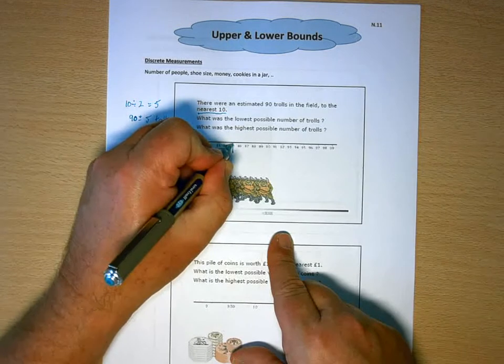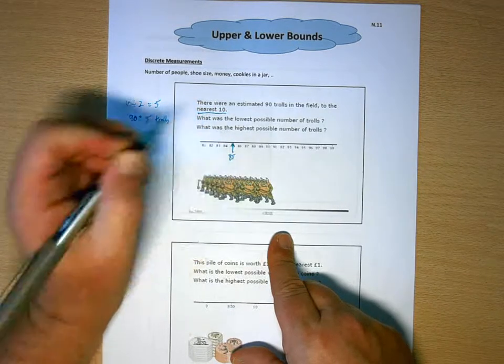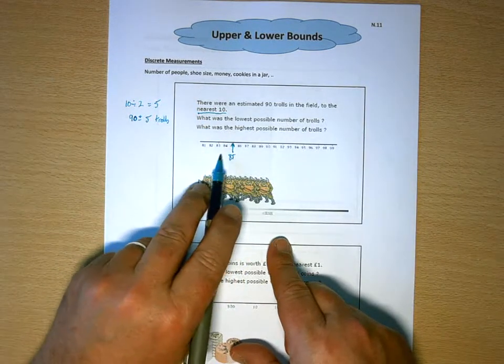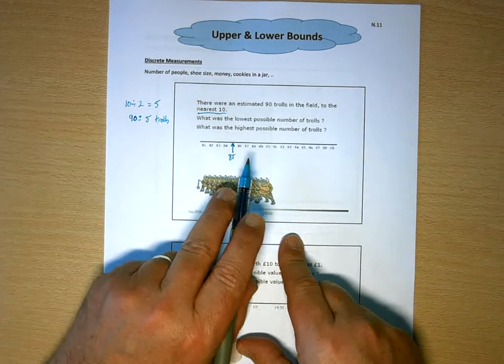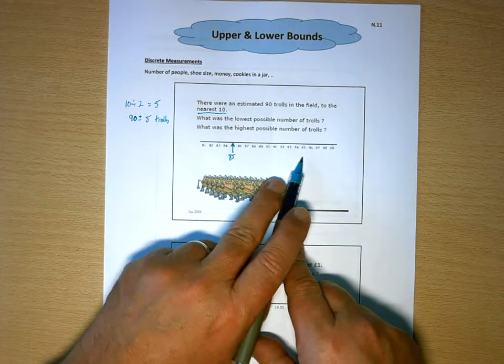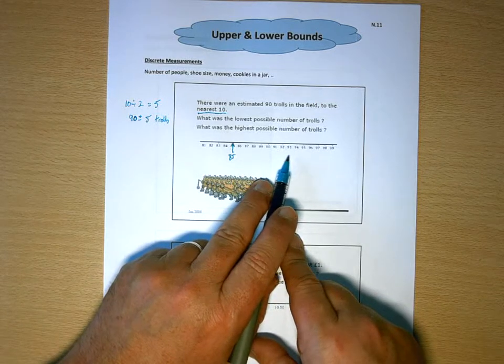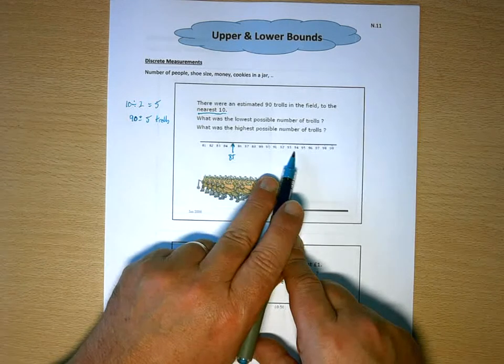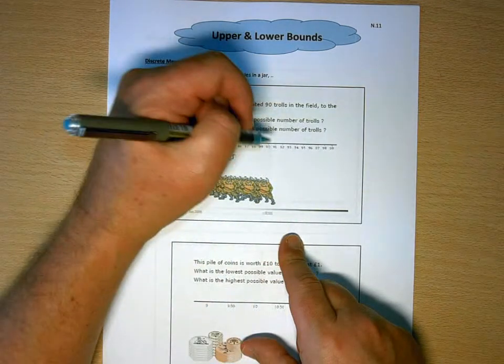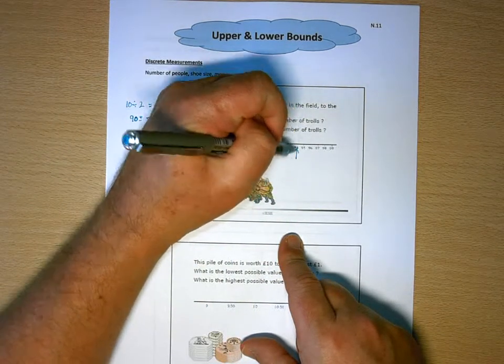So 85 is the minimum, because 85 rounds up to 90. Now, because we are talking here about whole numbers, trolls, 95 would definitely round up to 100. So the minimum number of trolls is 94.